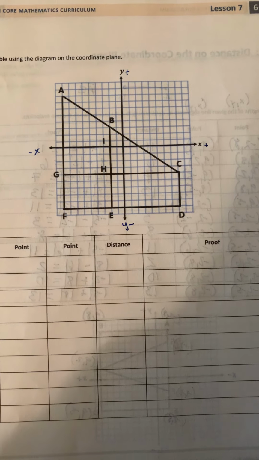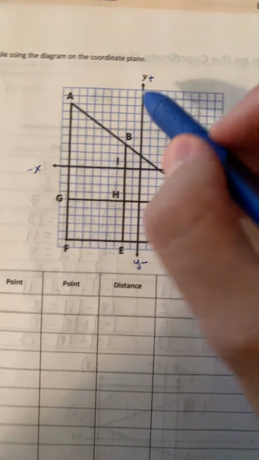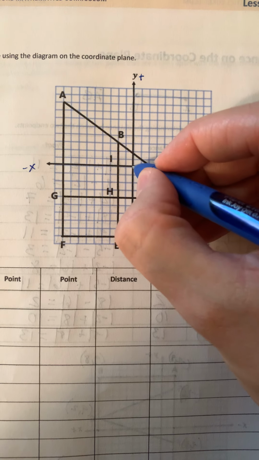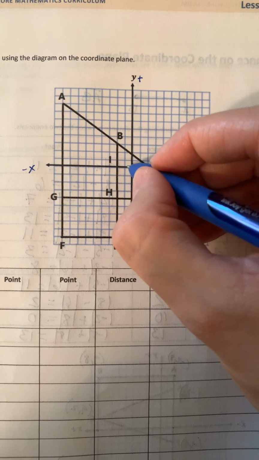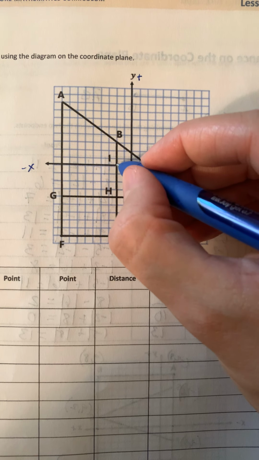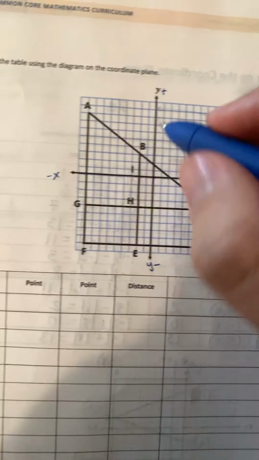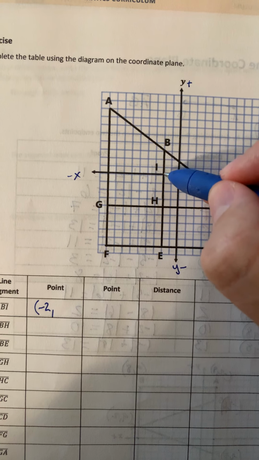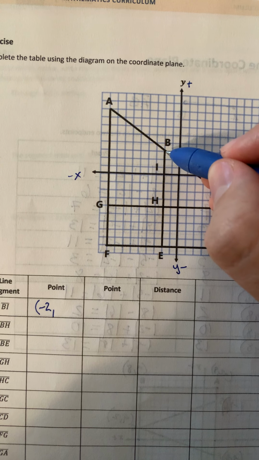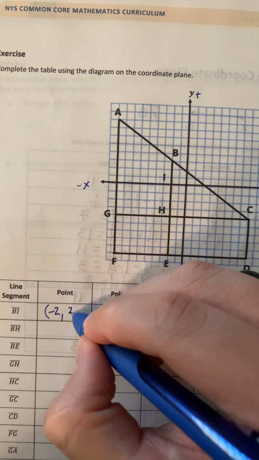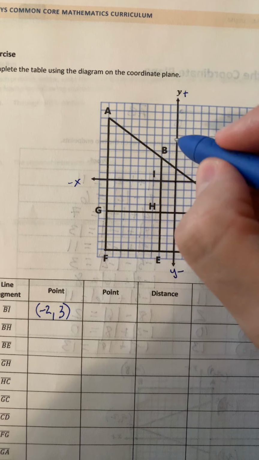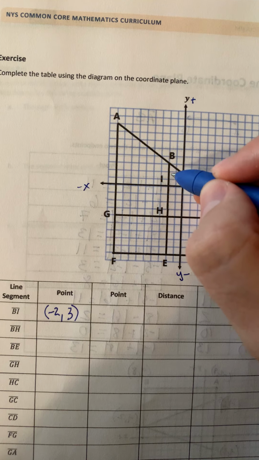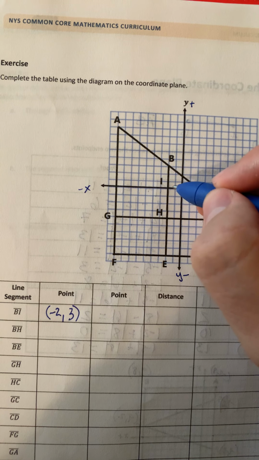All right. So let's see. This is my point of origin right here where the lines intersect. And I go 1, 2. Okay, it's on the negative sides. So it's negative 2x. And then I'm going to go up 1, 2, 3. So it's on the positive y's. So point B is at this point.